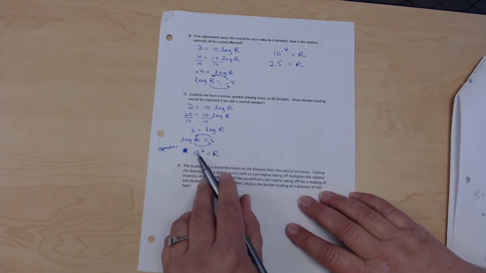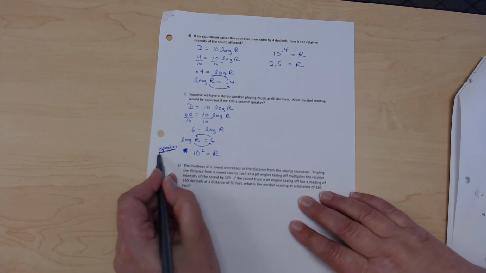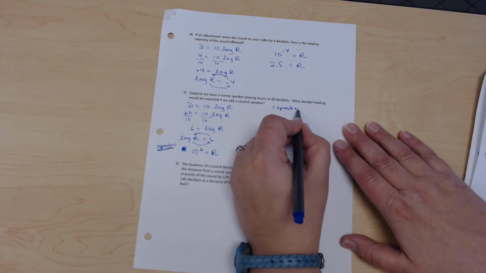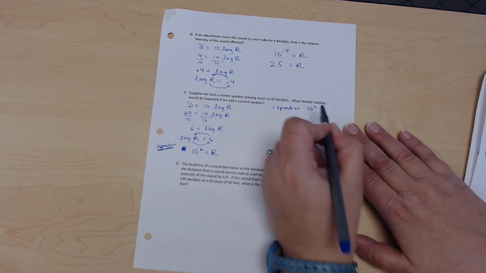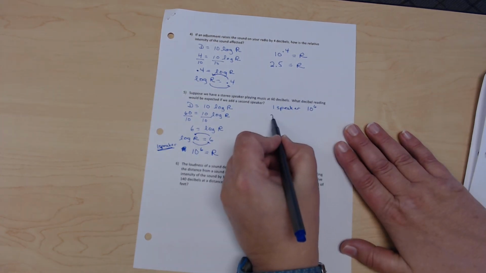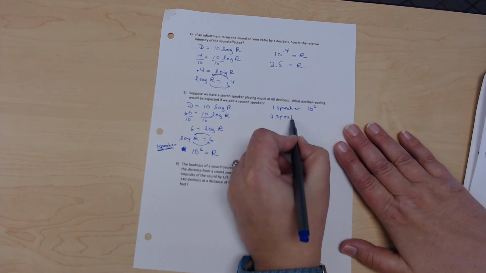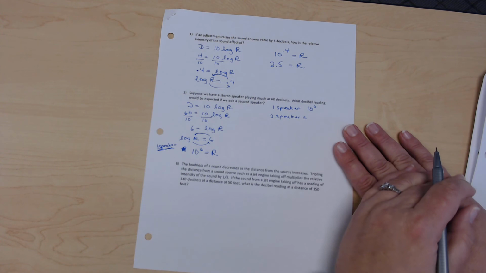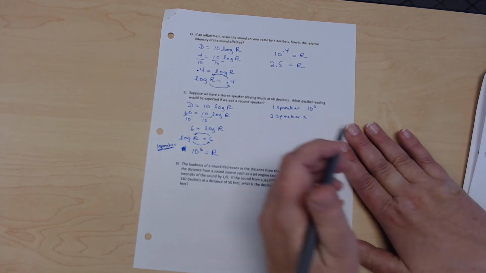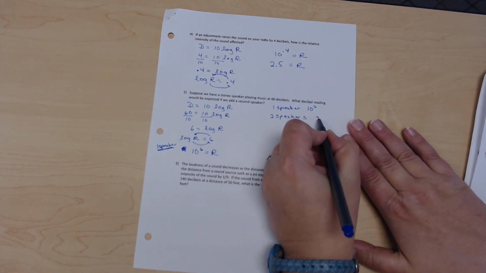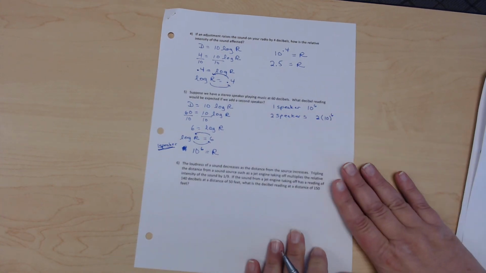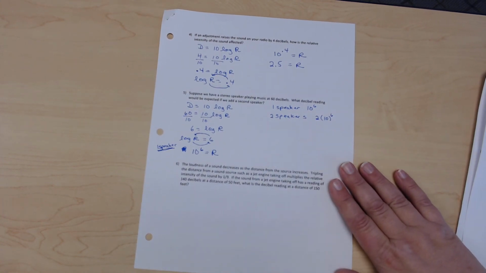That is one speaker: 10 to the 6th. Now, two speakers, now it's okay to double the relative intensity. So two speakers is 2 times 10 to the 6th.